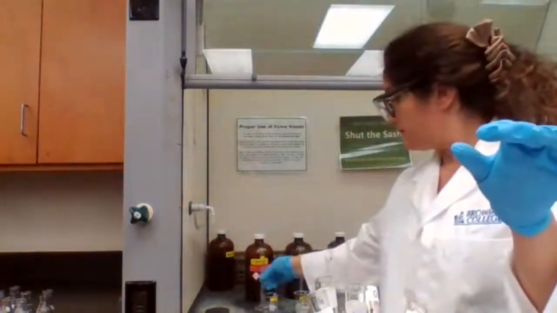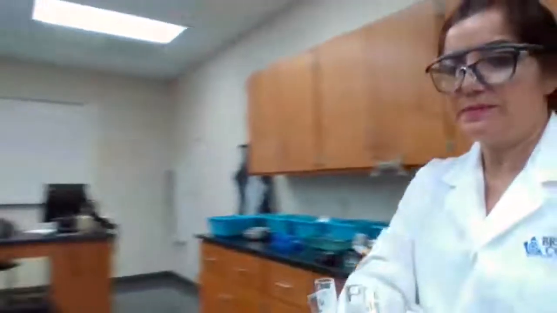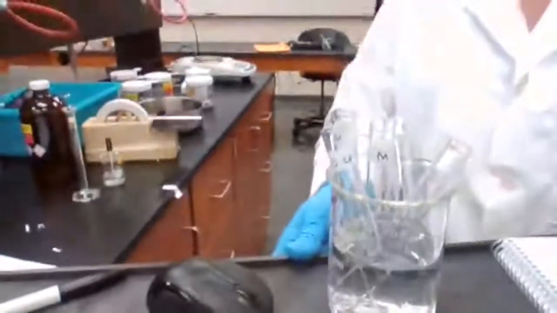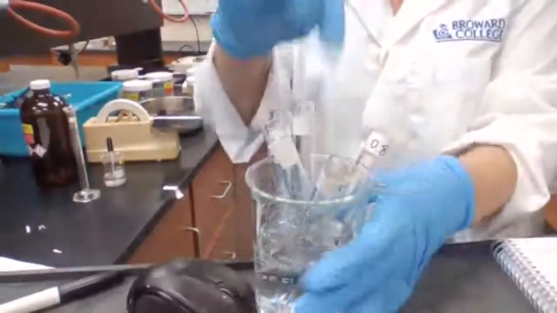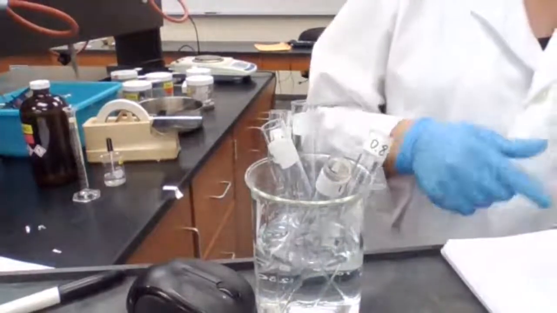Okay. We have the acids already added to the test tubes. You can see we have the acids already added.